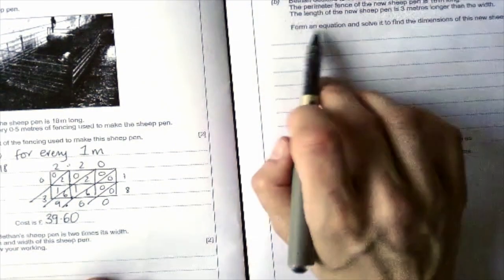For part 2 of this question, it says the length of Bethan's sheep pen is 2 times its width. Find the length and width of the sheep pen. You must show your workings. So on this, I would use algebra, only because I've actually noticed the words up here form an equation, and I think it'll be helpful if we did one down here.